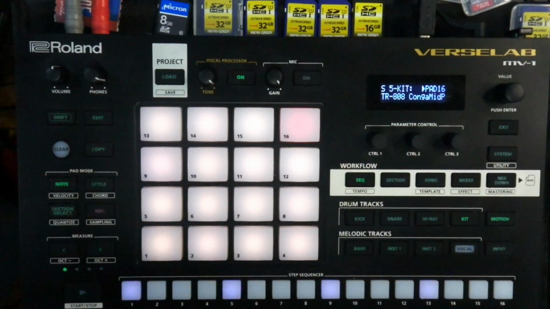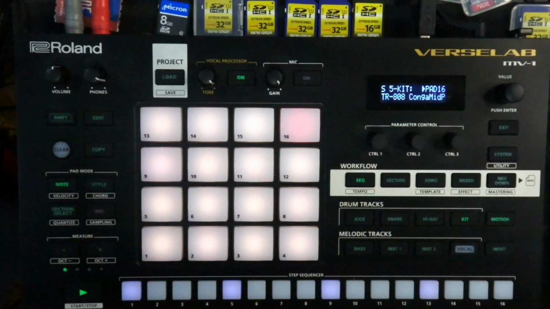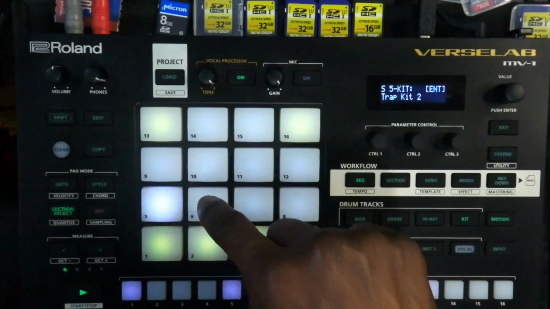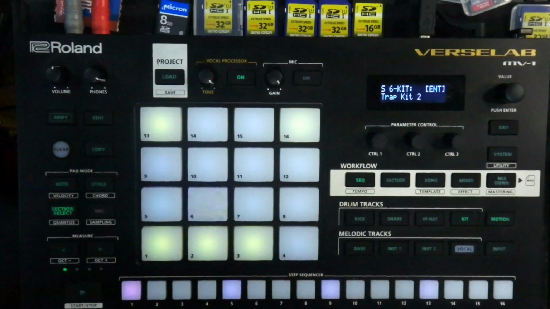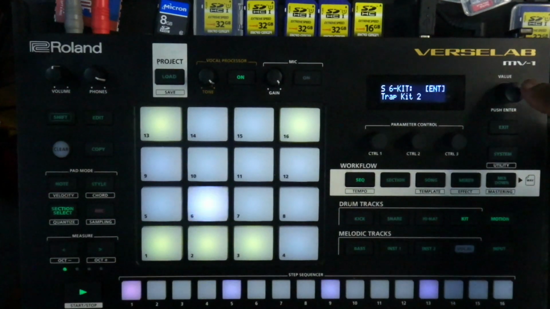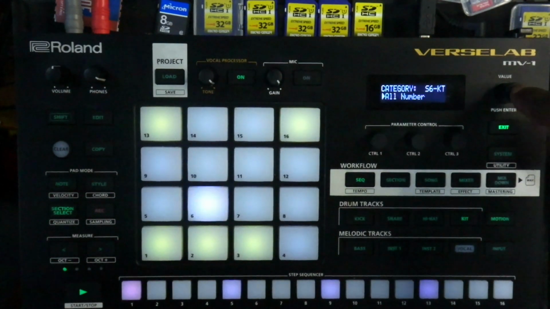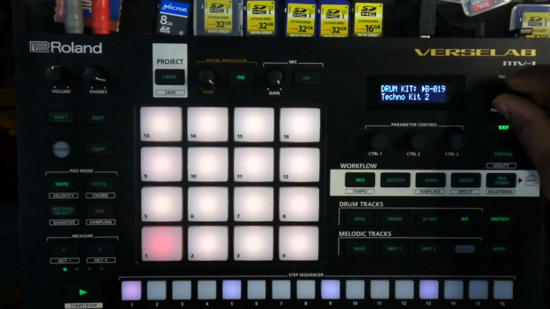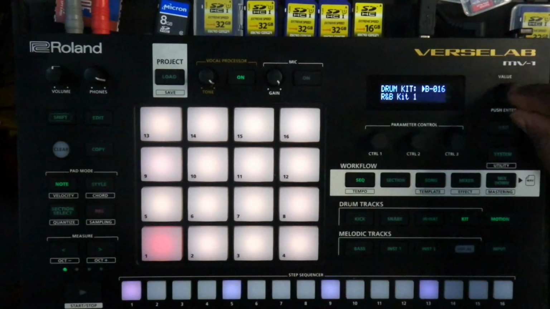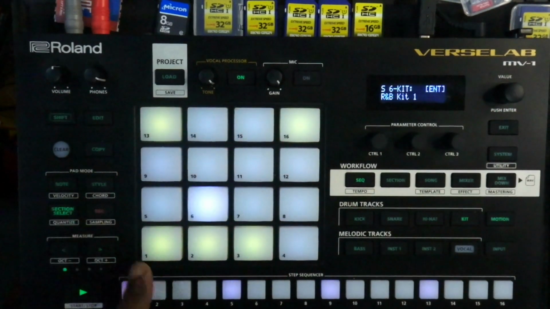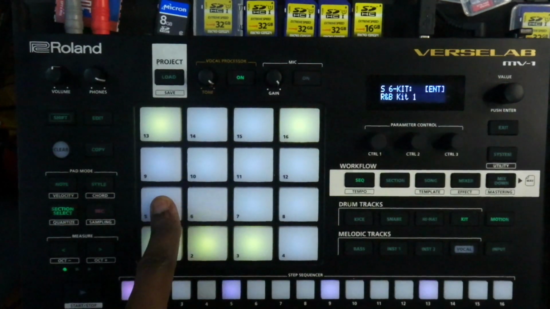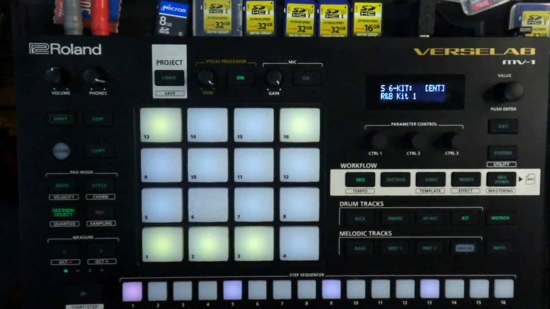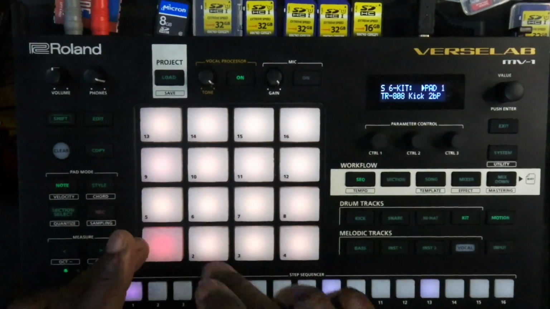All right. Now you can go back to section select and hit pad 6. Then press the volume knob 3 times and put a different kit here. Go to note, and you can put R&B kit on section 6. So now on section 5, I have a trap kit, and on section 6, I have an R&B kit. And I'll go to note and let you hear.